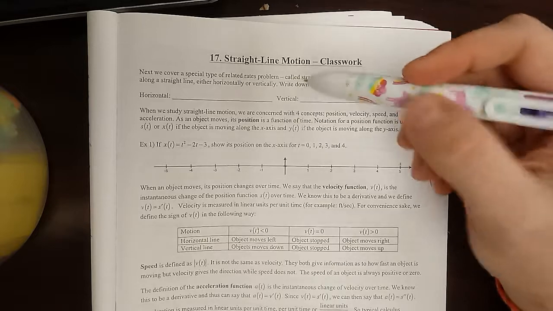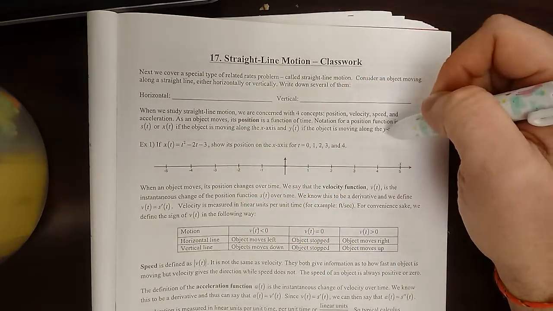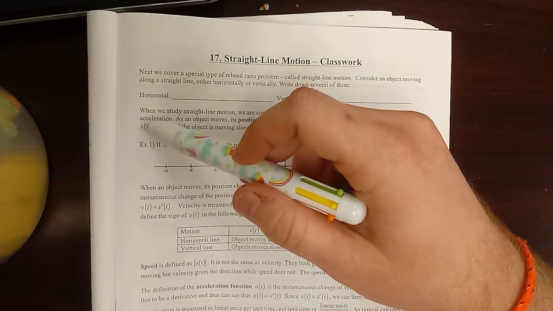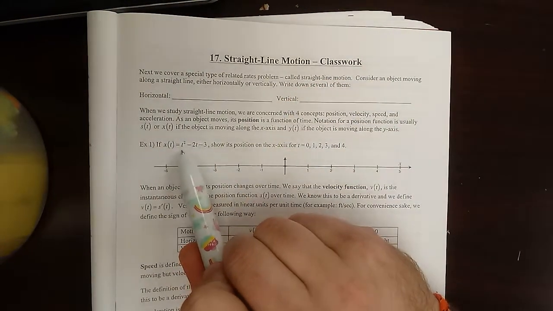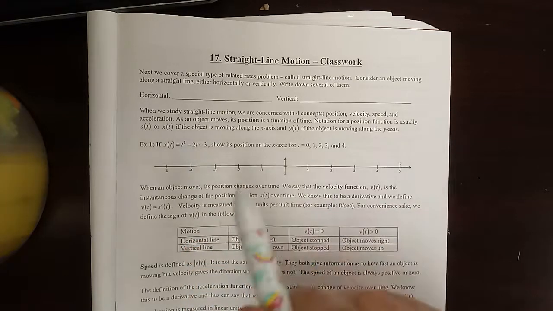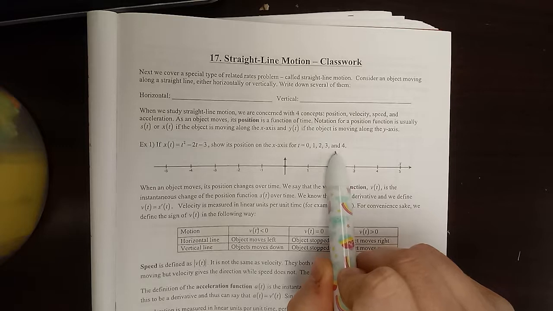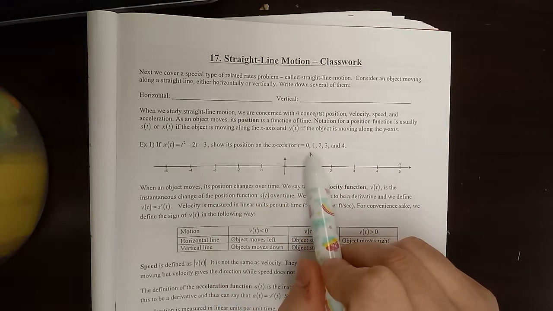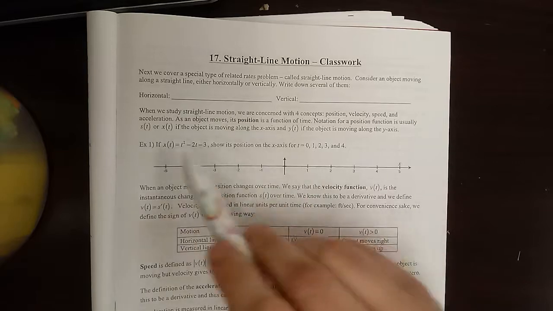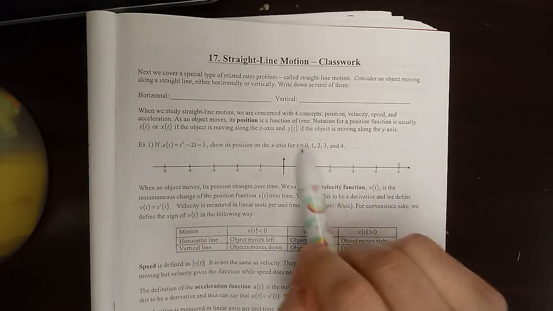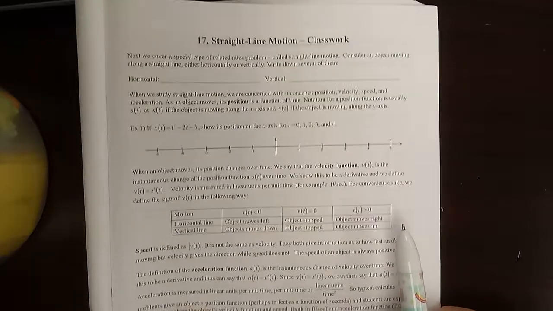So anyway, sometimes we'll say y of t for it moving vertically, but again, S a lot of times stands for position. Just get used to it. It says, if x of t is equal to t squared minus 2t minus 3, show its position on the x-axis for t equals 0, 1, 2, 3, 4. I'm not doing this. This is literally saying plug in 0 here, you get a position of -3. Plug in 1, you get a position of... I'm not going to do it. Just plug it in, get the value. That's what its position is.